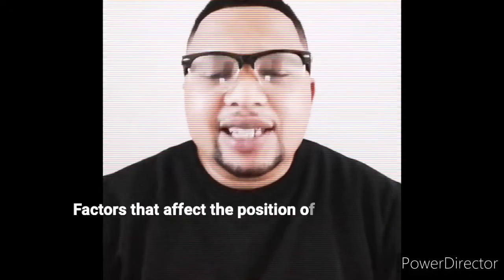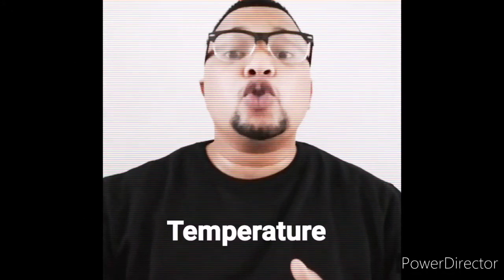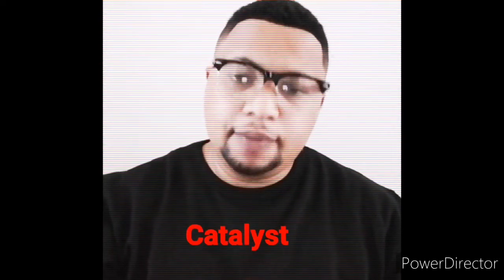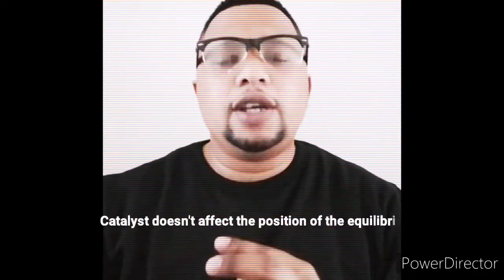Now what are these external factors? We are going to look at temperature, concentration, pressure, and we are also going to talk about a catalyst. With regards to a catalyst, let me start with it. A catalyst does not necessarily affect the position of equilibrium, because if you go back and look at the function of a catalyst, it speeds up the forward reaction, but because this is a reversible reaction, it will also speed up the reverse reaction.